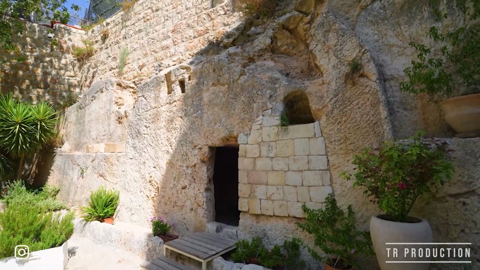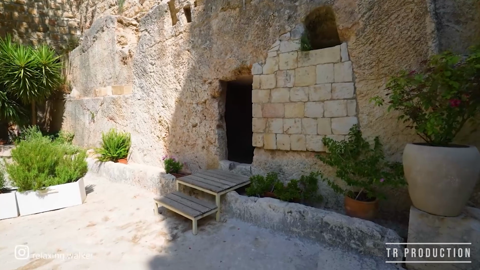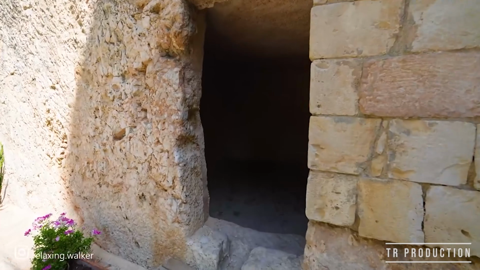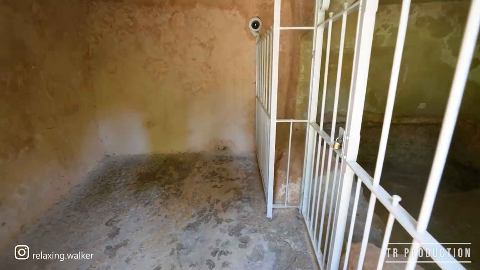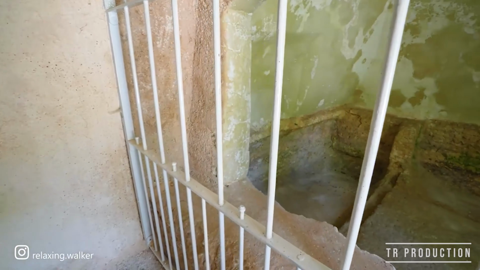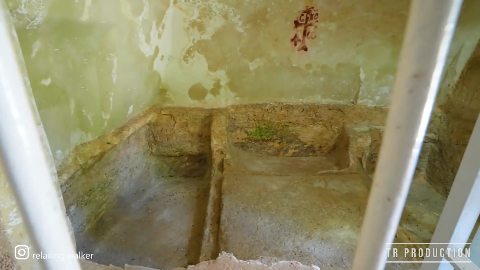Since 1894, the Garden Tomb and its surrounding gardens have been maintained as a place of Protestant worship and reflection by a Protestant non-denominational charitable trust fund based in the United Kingdom named the Garden Tomb Association.